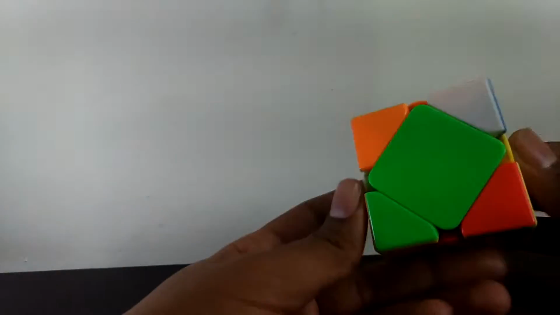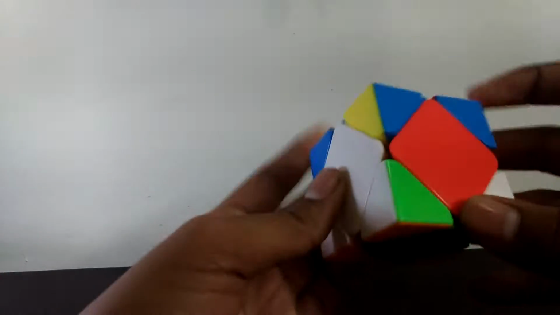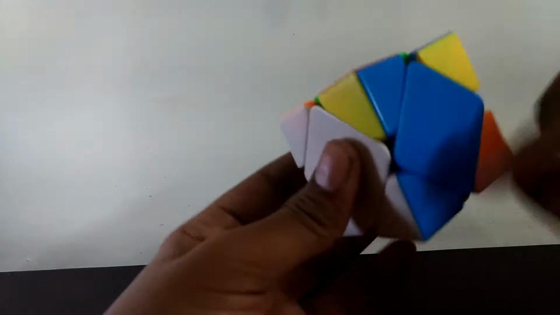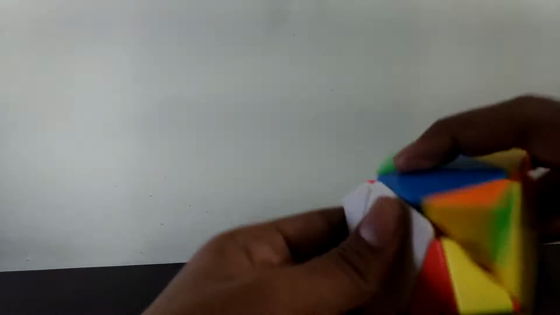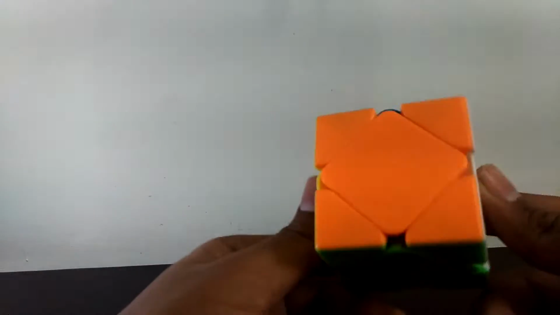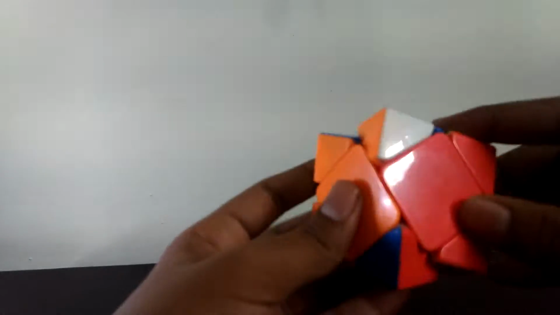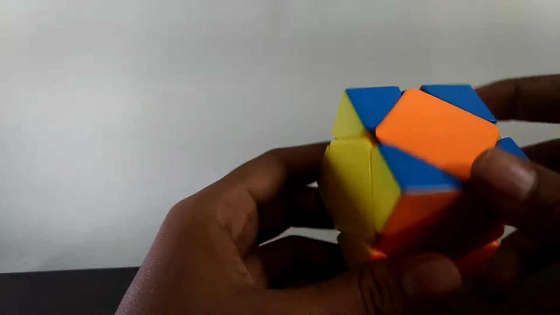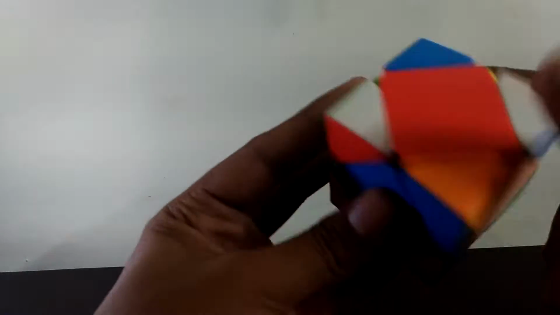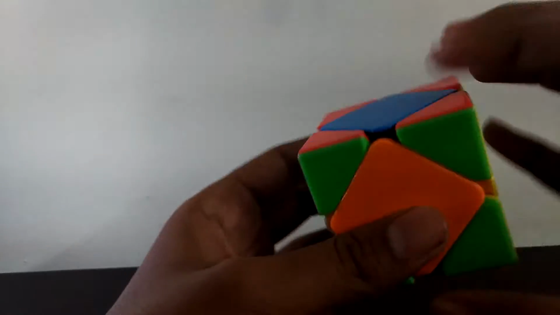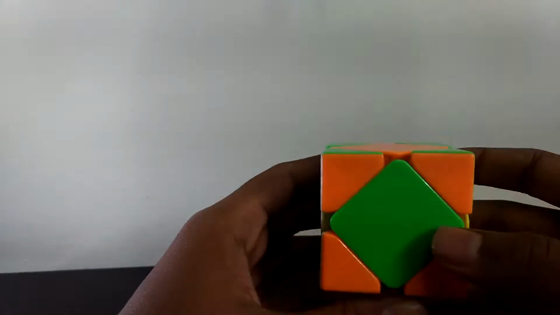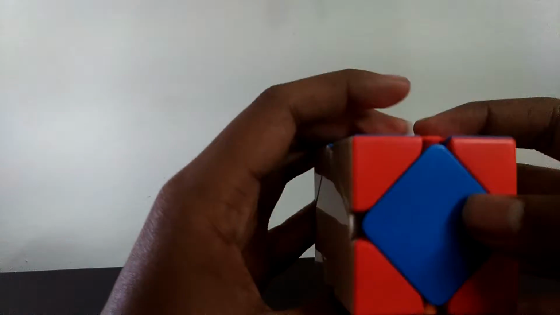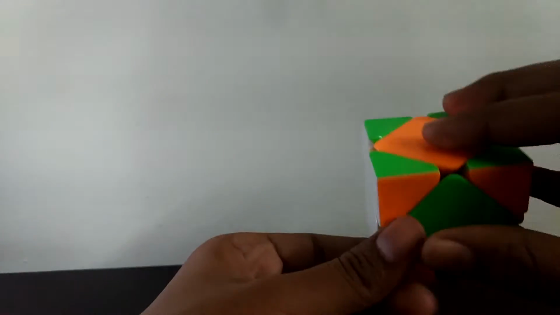There's also one more case which appears in the last layer. So I'm luckily not getting that. Actually, unluckily. Oops. So that's basically a case where you have all the pieces. Okay, there you go. I got the case where this needs to go up, this needs to go up, and this needs to get swapped, and these two needs to get swapped.